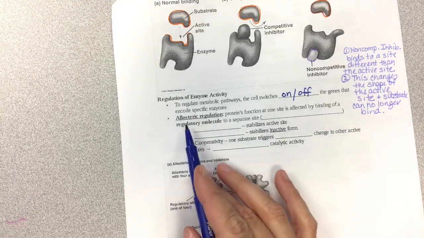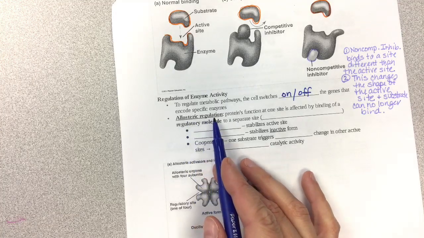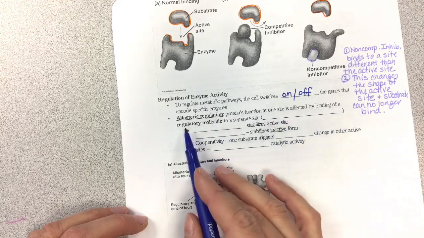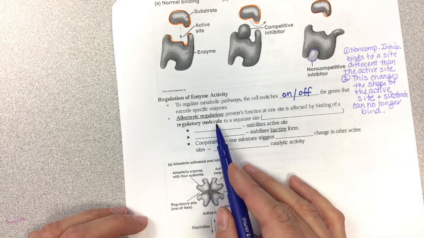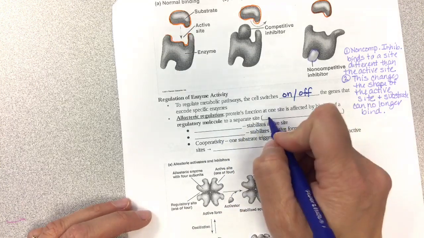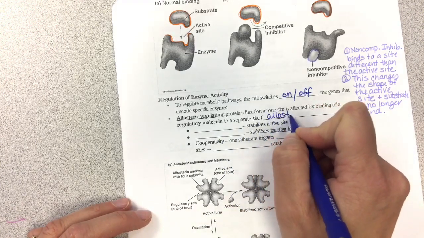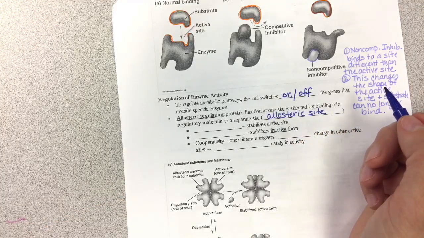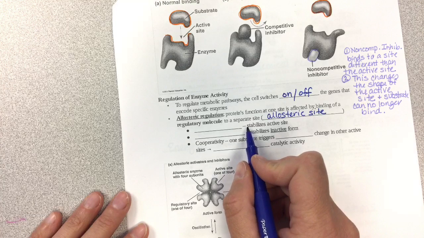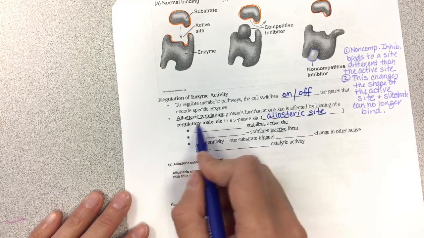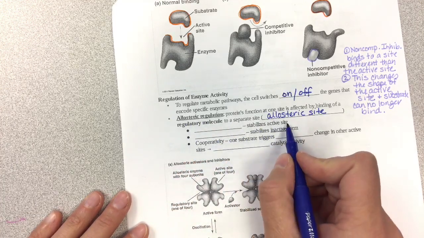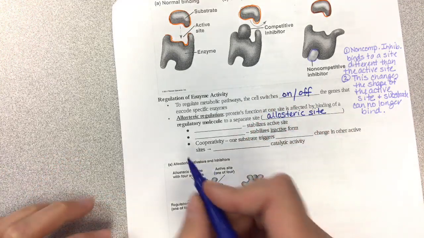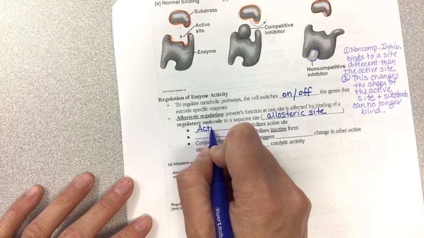The second thing is called allosteric regulation. It says a protein's function at one site is affected by the binding of a regulatory molecule to a separate site, and the separate site is called an allosteric site. So we have several types of regulatory molecules. One stabilizes the active site, or makes the active site stay in its functional shape, and we call that molecule an activator.